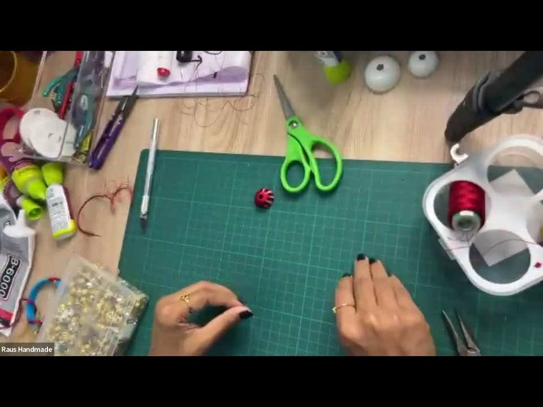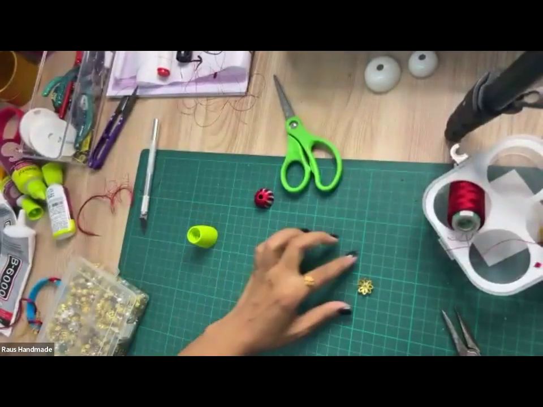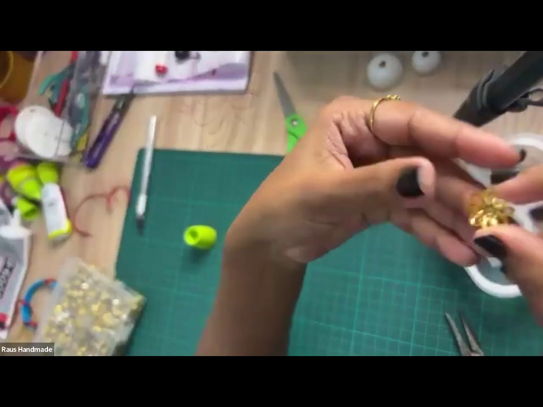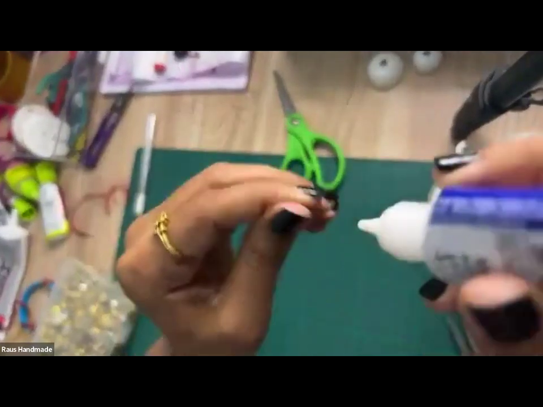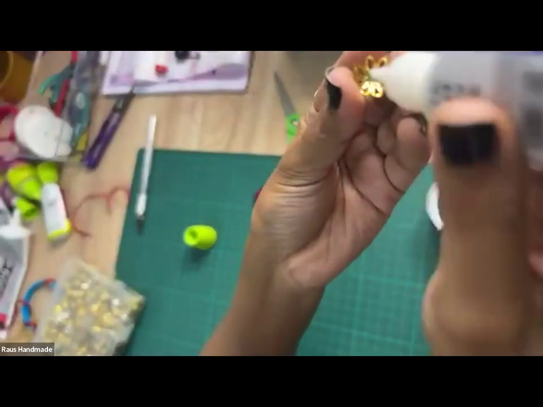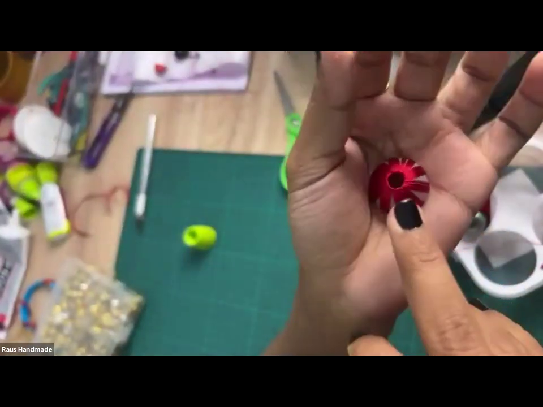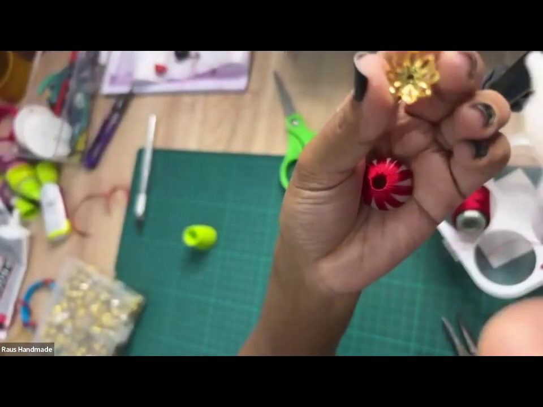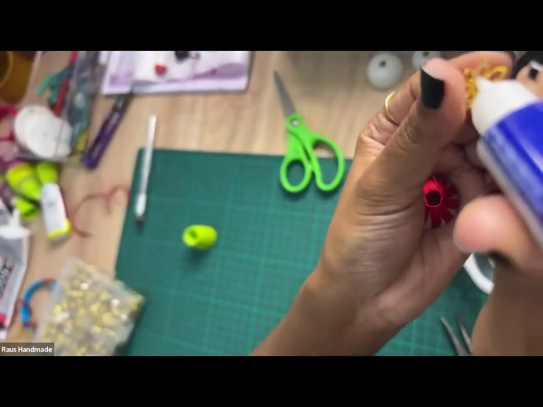Once you get that, I'm going to apply glue to this mold cap, not on this thread base.